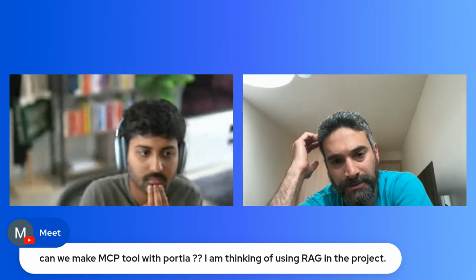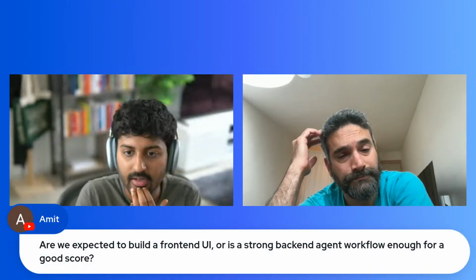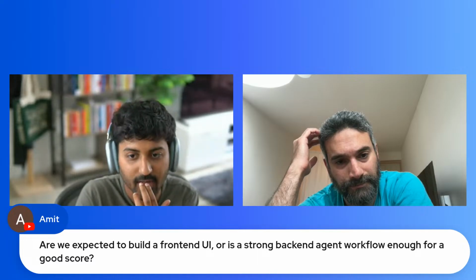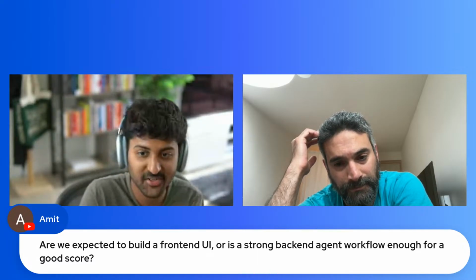Yep. Are we expected to build a front-end UI, or is a strong back-end agent workflow enough for a good score? I mean, if you have a front-end UI, it's better chances to win.